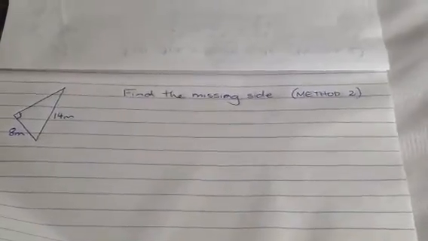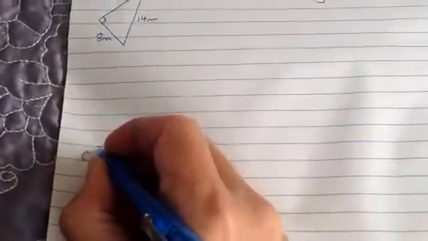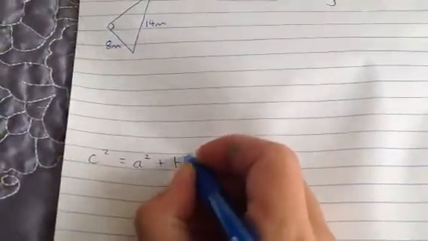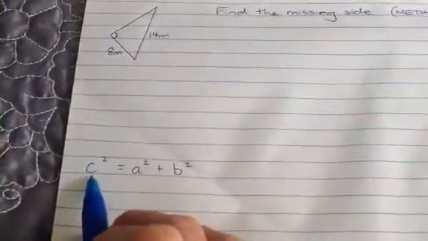So here we are looking at the same example, but we're finding the missing side, but we're going to use our second method. So the second method says that usually Pythagoras' theorem is written as c squared equals a squared plus b squared. And that's looking at the hypotenuse.